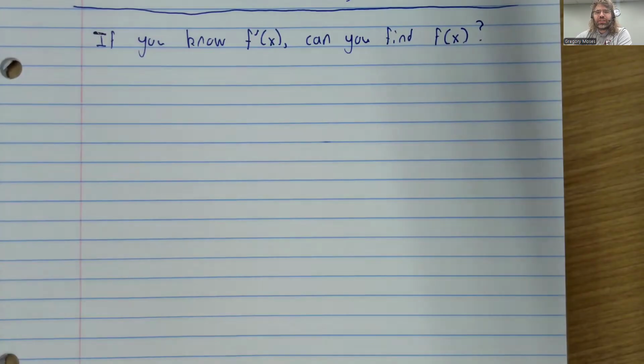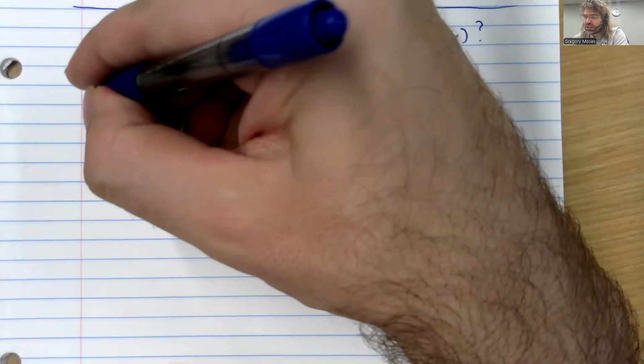And the answer is going to be kind of disappointing sometimes, but it's often kind of difficult. But this is the question we are approaching, and it's the question that motivates the following definition.